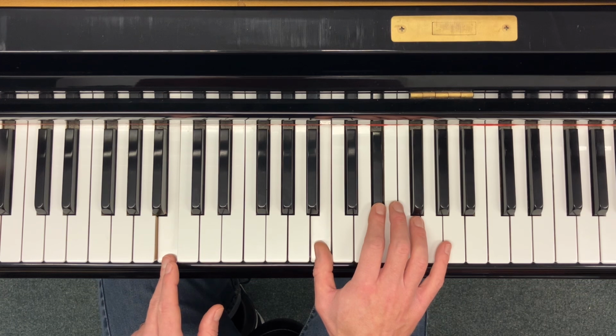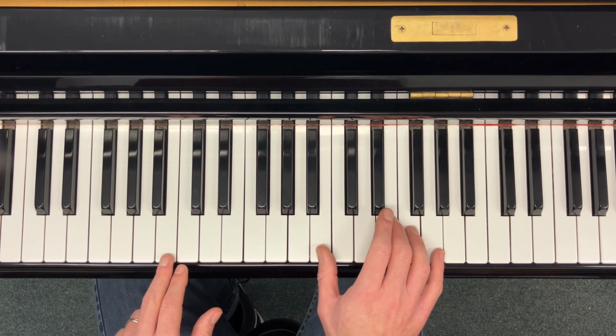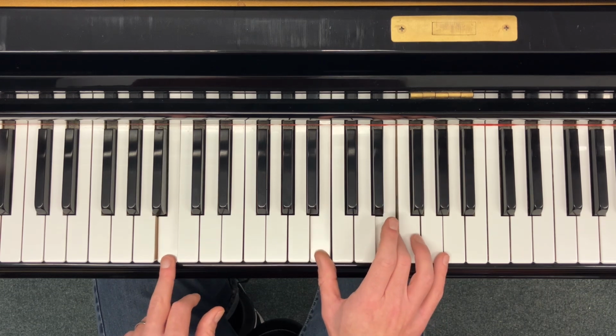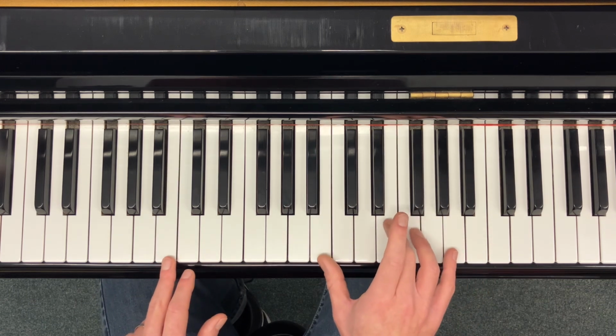Okay, so that's, it sounds naff on piano, of course. It sounds pretty amazing on guitar, as things so often do, and I say that in nearly every video. In another lifetime, I will try and keep up my guitar practice.